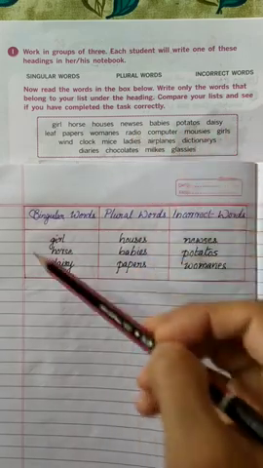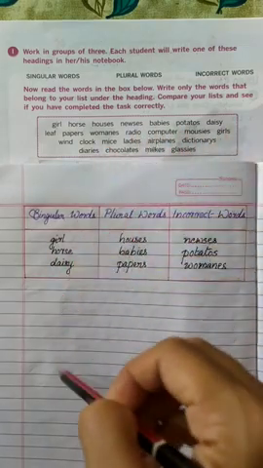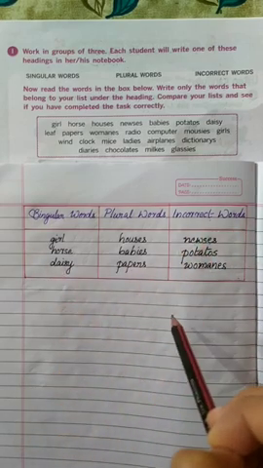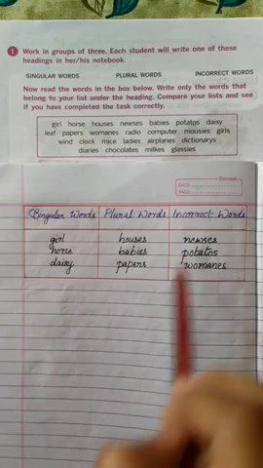Similarly, you can write down the rest of the words under these 3 headings. Can you do it on your own? Please complete this. Okay.